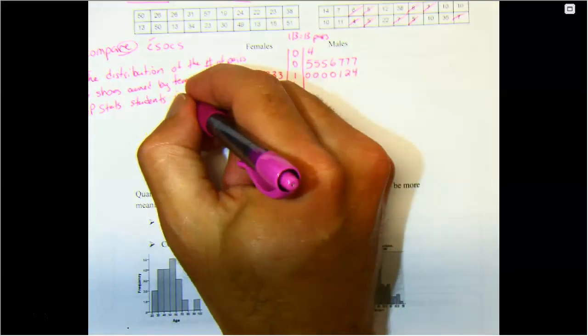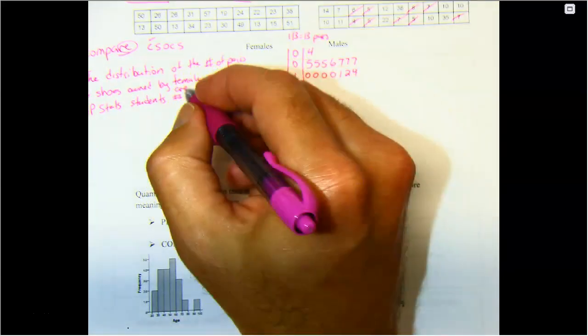In this case, we're going to say are, because it's two variables, are both skewed right.